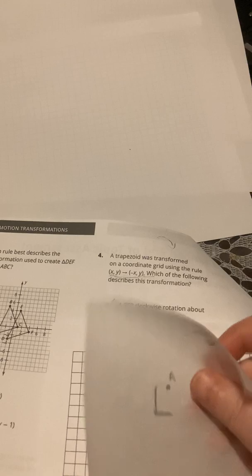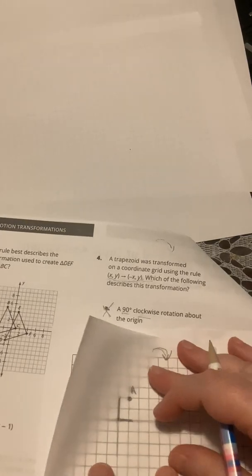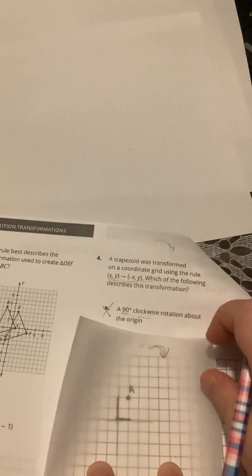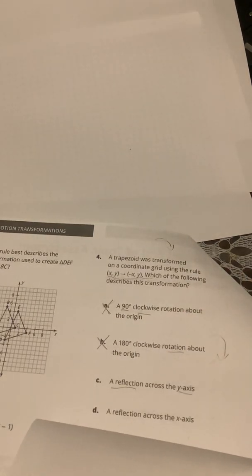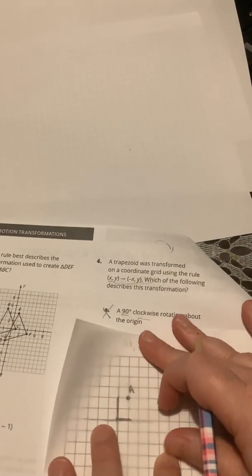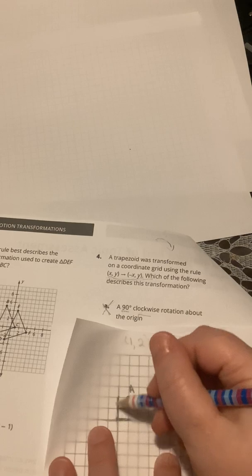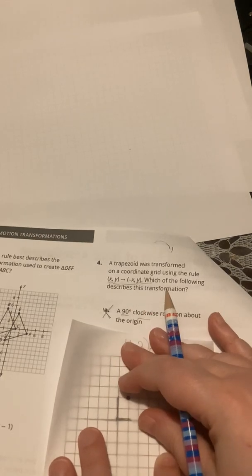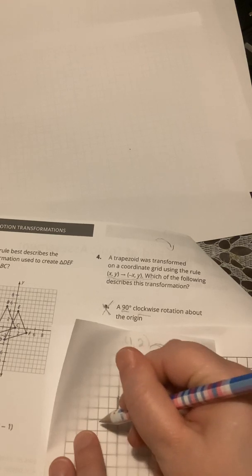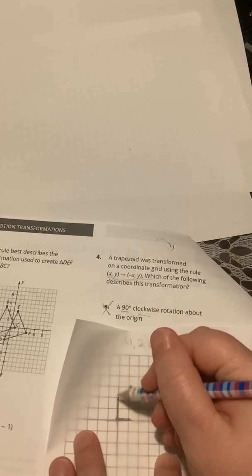All right, so we're going to go back to our original right here. And then this time I'm going to flip it, but I can't remember. Did it say across the x or across the y? It says across the y. Okay, so it's a good idea to kind of highlight or draw out the axis you're flipping over so you'll remember. Because remember, this is the x-axis and this is the y-axis.